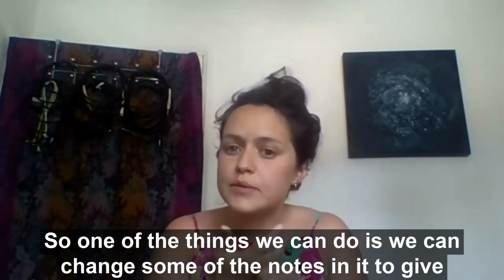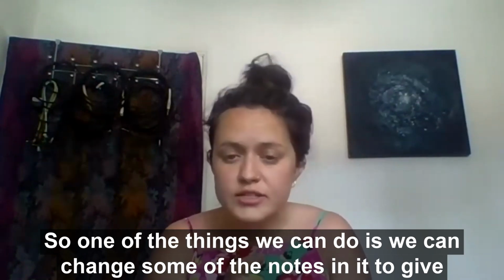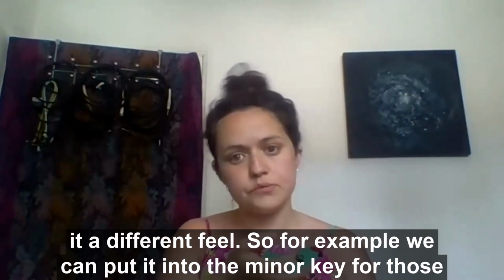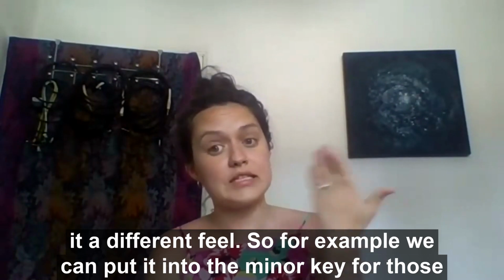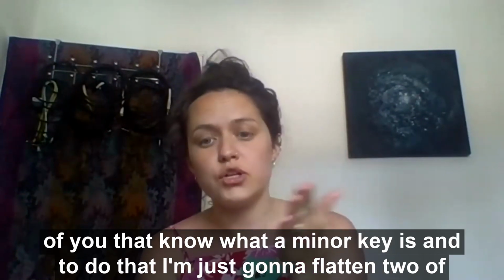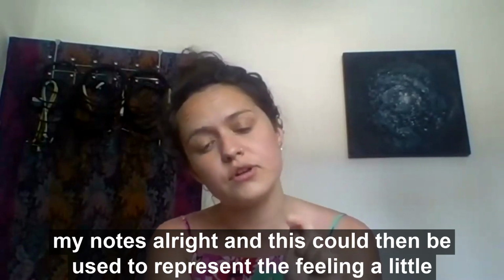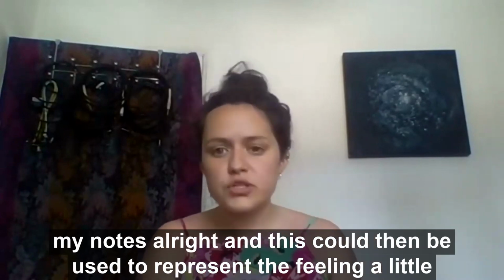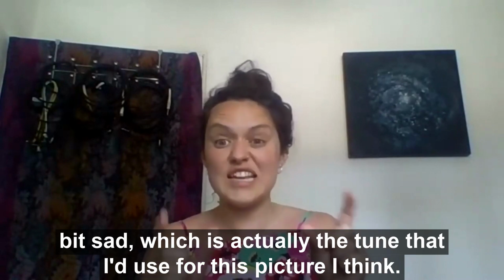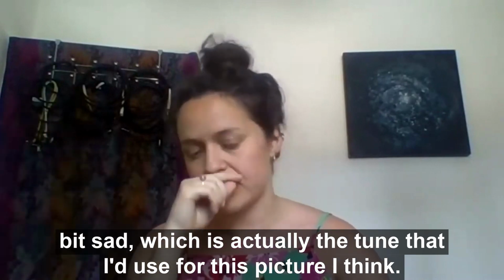So one of the things we can do is change some of the notes in it to give it a different feel. So, for example, we can put it into the minor key, for those of you that know what the minor key is. To do that, I'm just going to flatten two of my notes. And this could then be used to represent a feeling a little bit sad, which is actually the tune that I'd use for this picture, I think.